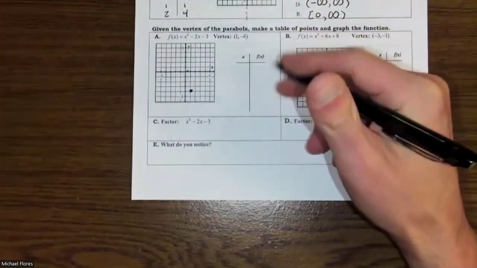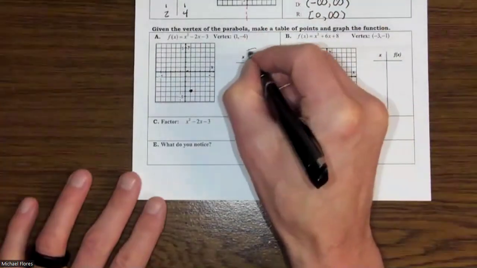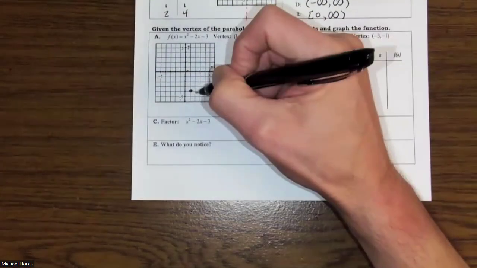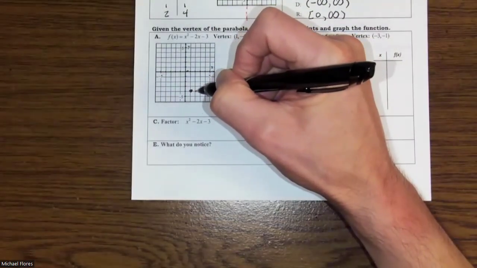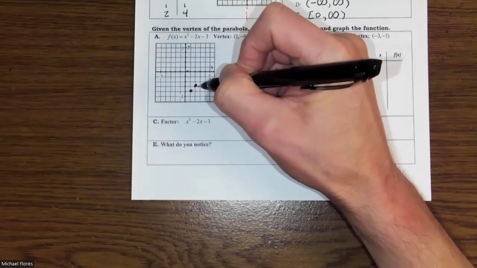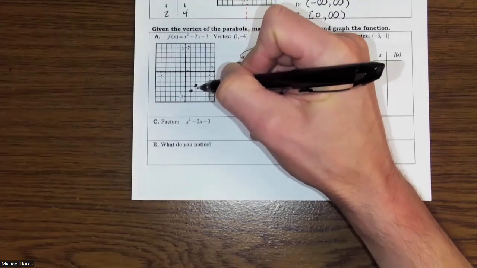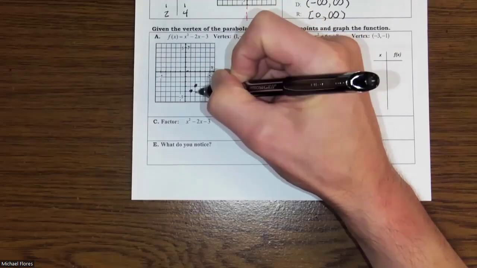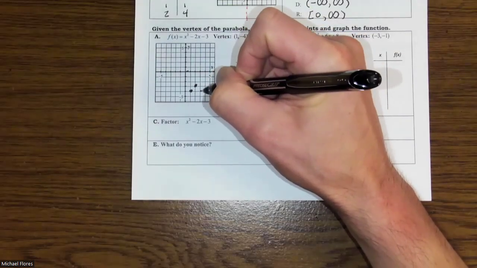Now, don't even worry about filling out this chart. There's going to be a point in time where filling out this chart is going to make graphing easier, but with quadratics, we can just follow the pattern that I just showed you, as long as you know what the vertex is. So from here, we're going to go right 1 and then up 1. Why did we go up 1? Well, because if we go right 1, then square 1, and that tells you how many you need to go up.